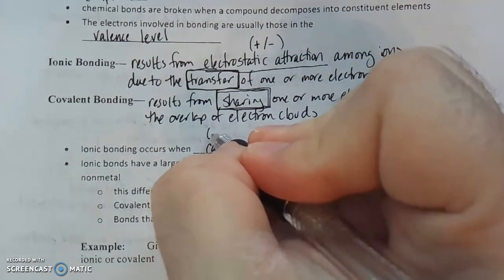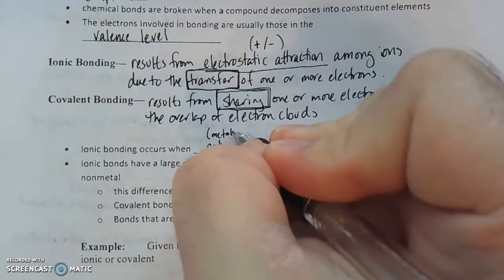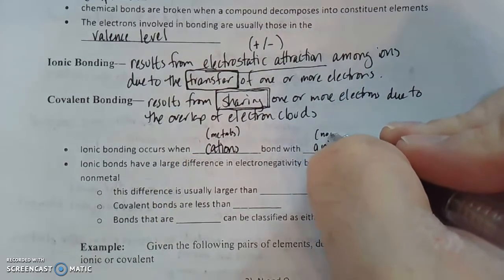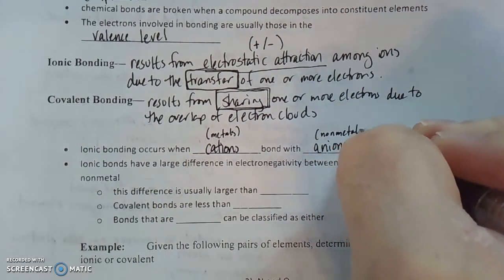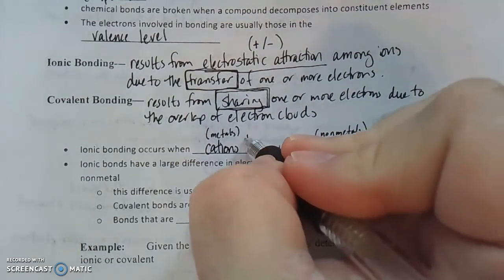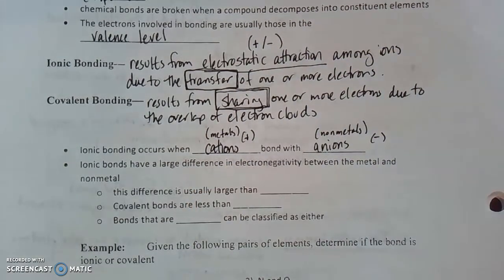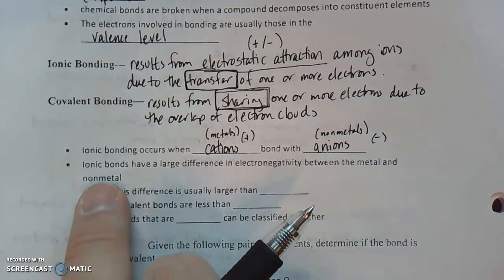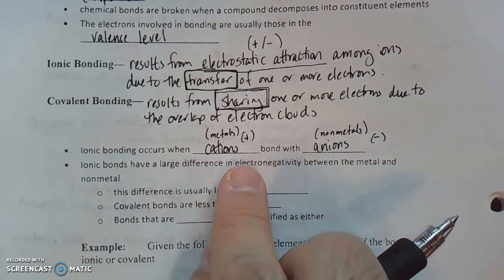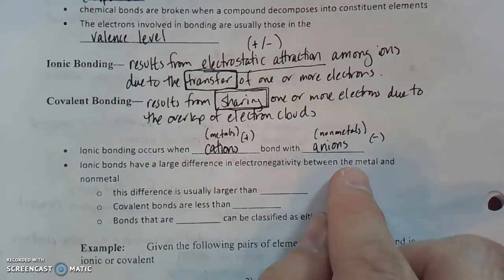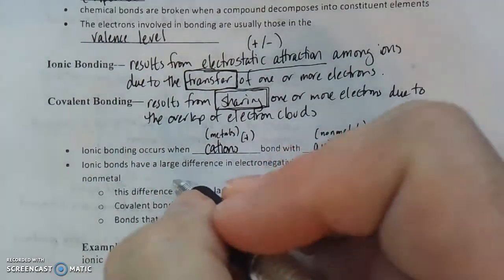Usually cations are metals and anions are nonmetals. These are positive ions, these are negative ions. Ionic bonds have a large difference in electronegativity between the metal and nonmetal.